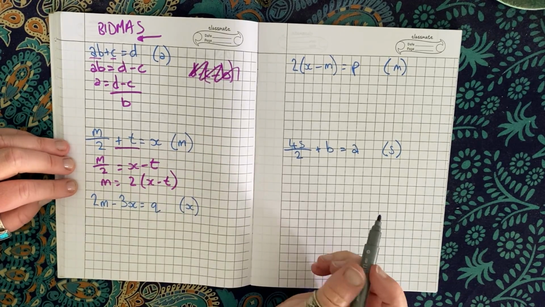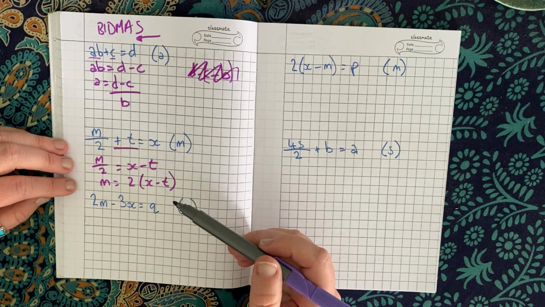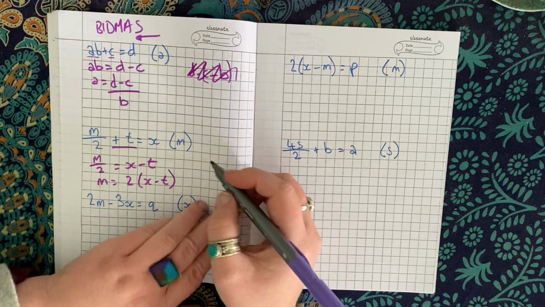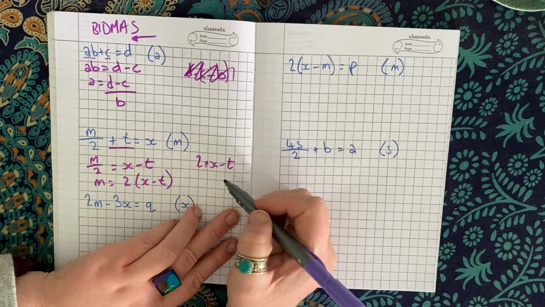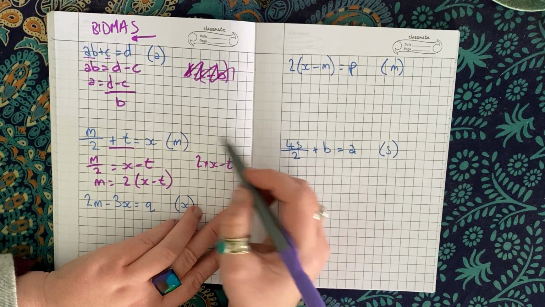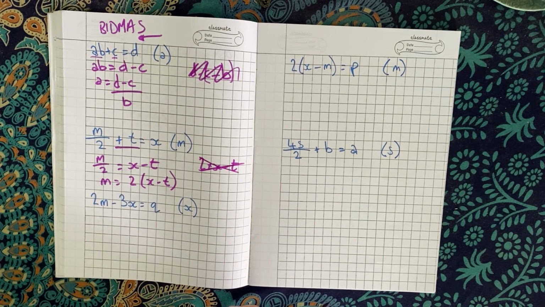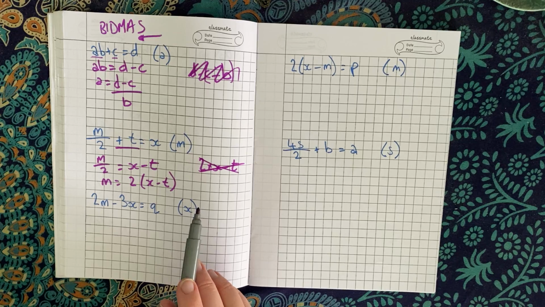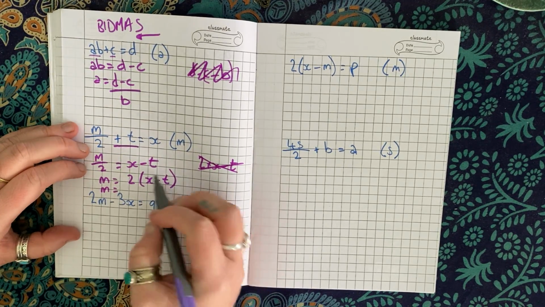Now I must put these brackets in because otherwise if I just wrote 2 times X minus T, I'd have the same problem as this, right? That would just mean 2 times X, minus T, which is not what I want. So I can't write it like that. I must write it like this. Now, technically there's nothing wrong with this, but we do not like to leave brackets in our answer.